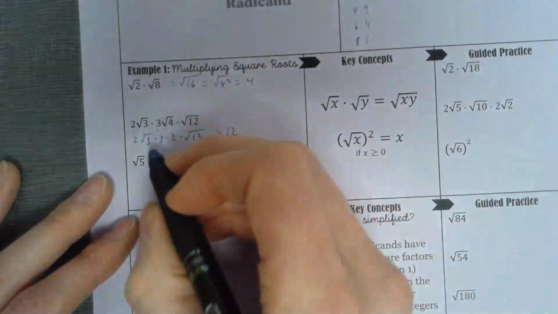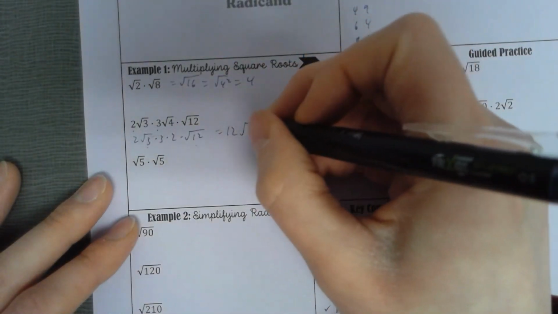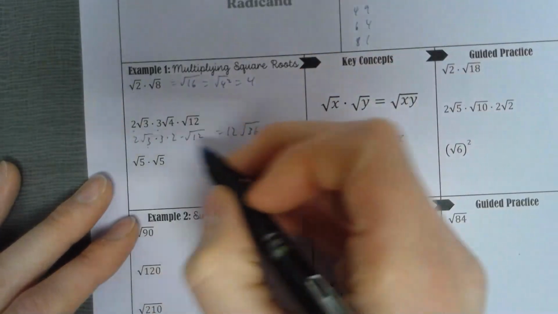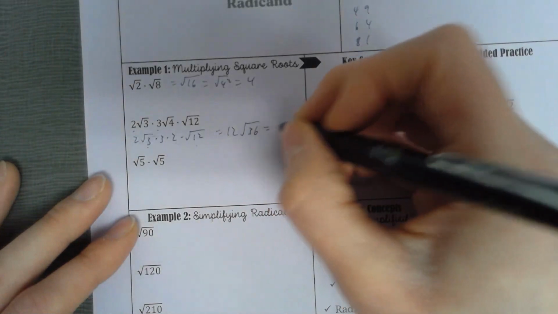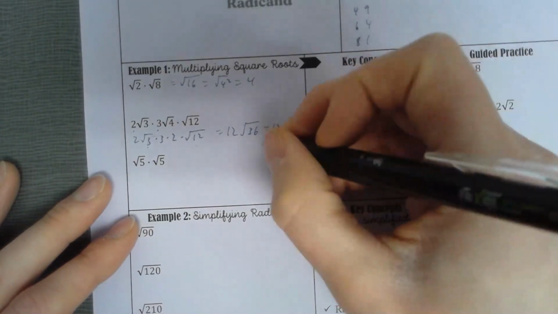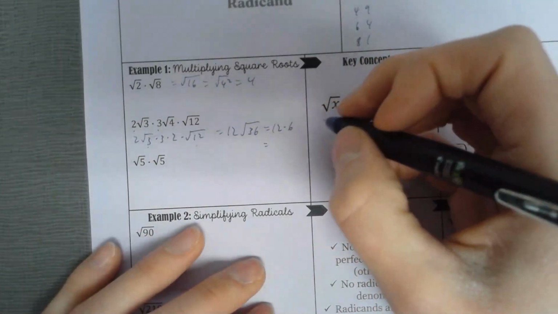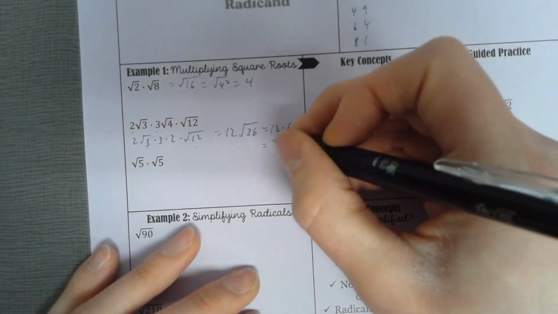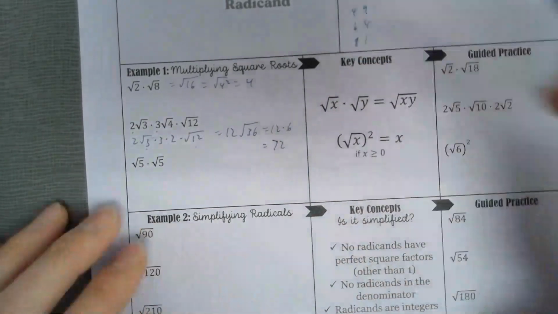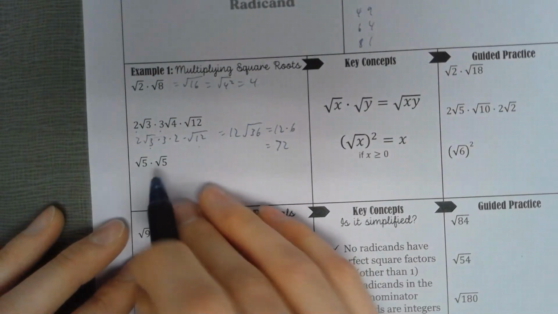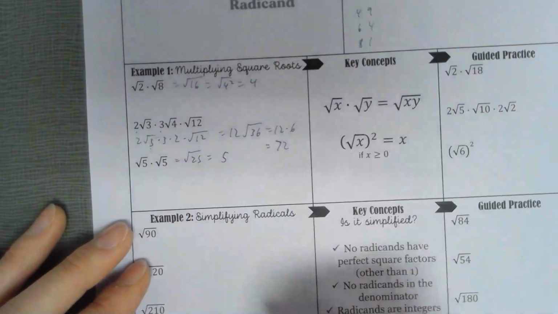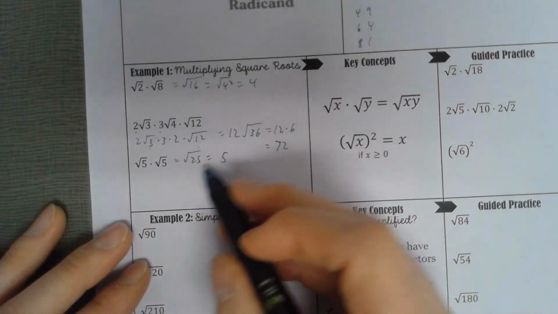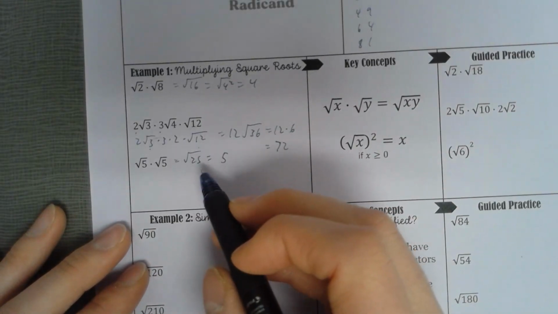And root 3 times root 12 is the square root of 36. We can multiply the stuff that's under the square roots together. And then the square root of 36 is 6, so we have 12 times 6, which is 72. And then the square root of 5 times the square root of 5 is the square root of 25, which is just 5. Okay, so we're looking to get those perfect squares under the radical.